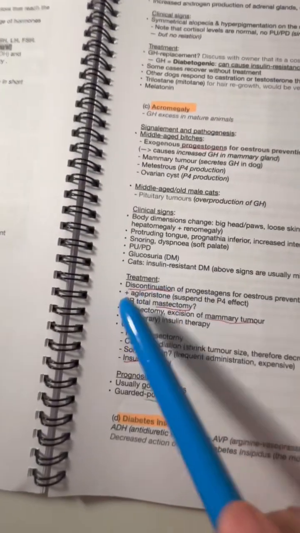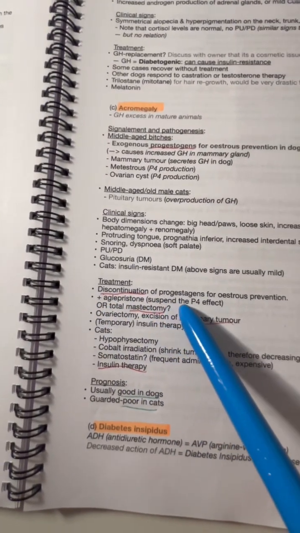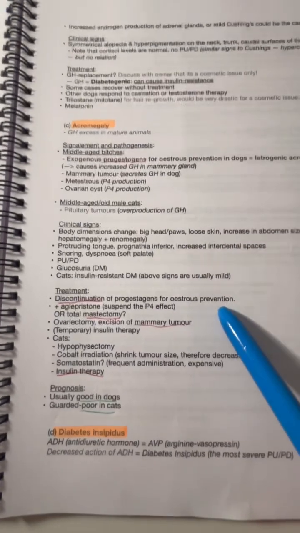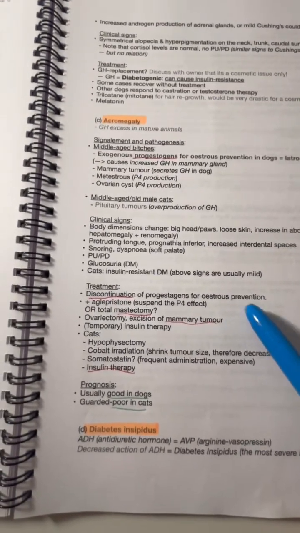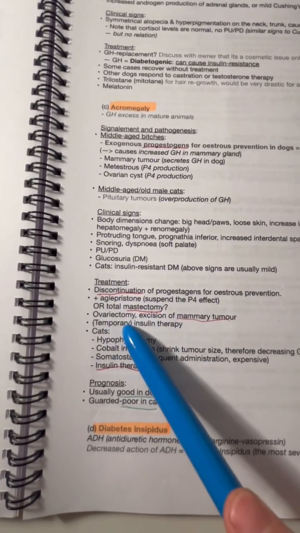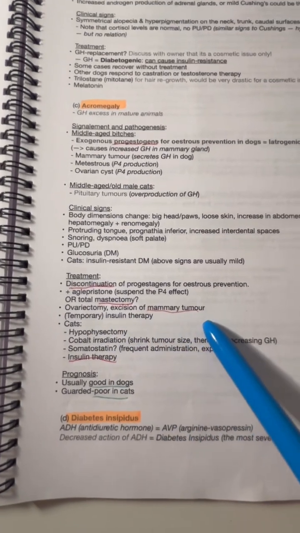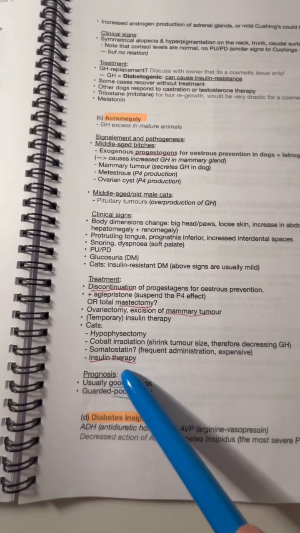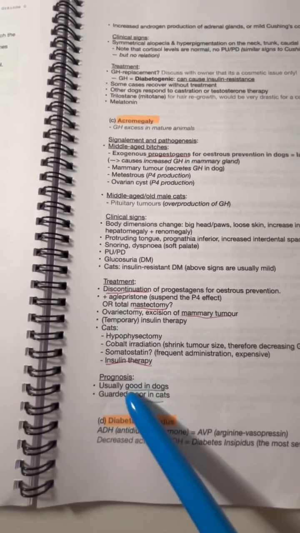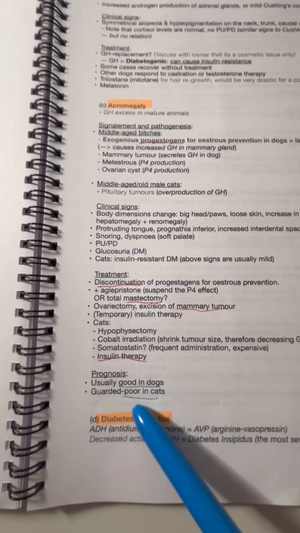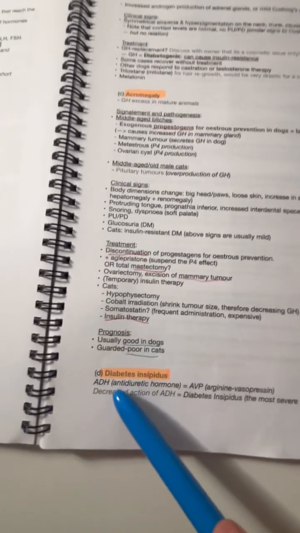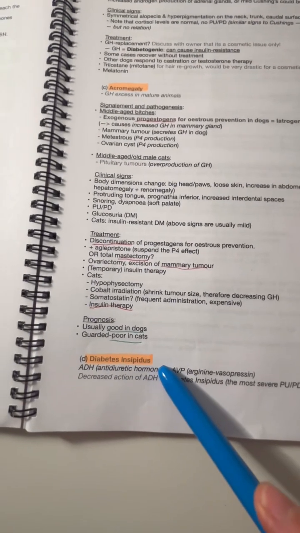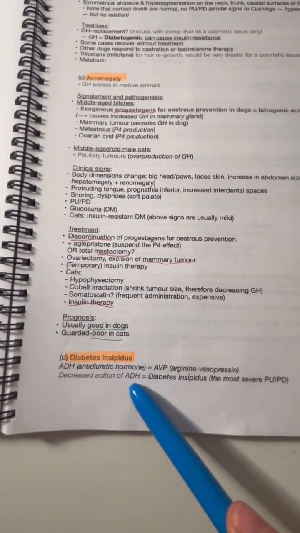For the treatment, you need to discontinue any progestogens for estrus prevention. If it's caused by a mammary tumor, you need to do a mastectomy or an ovarectomy and remove the mammary tumor. And if there's diabetes mellitus, you need to do insulin therapy. For the prognosis, in dogs it's good, but in cats it's poor. The last disease is diabetes insipidus. It's due to decreased action of ADH.